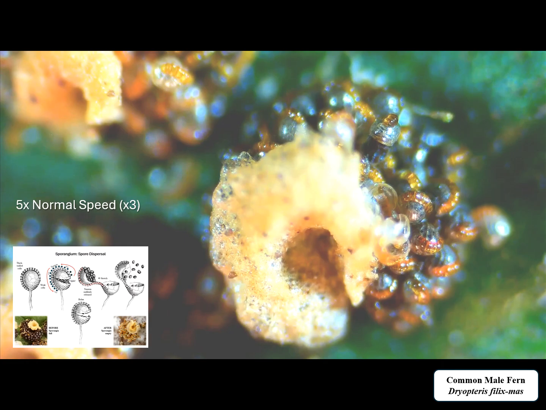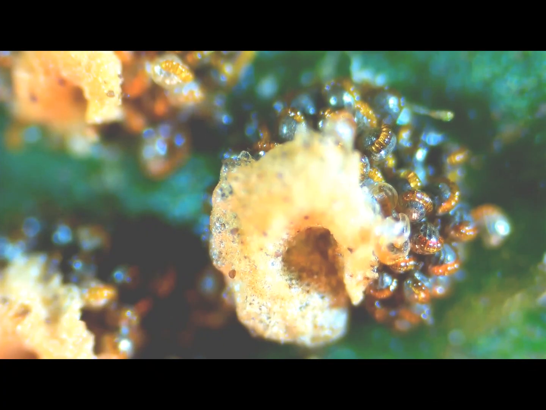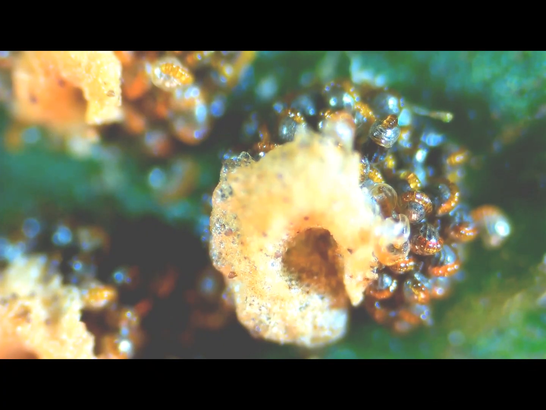Next, at full magnification, a single sorus at 5 times normal speed shown 3 times. Now the whole process becomes visible and, I suggest, unforgettable.